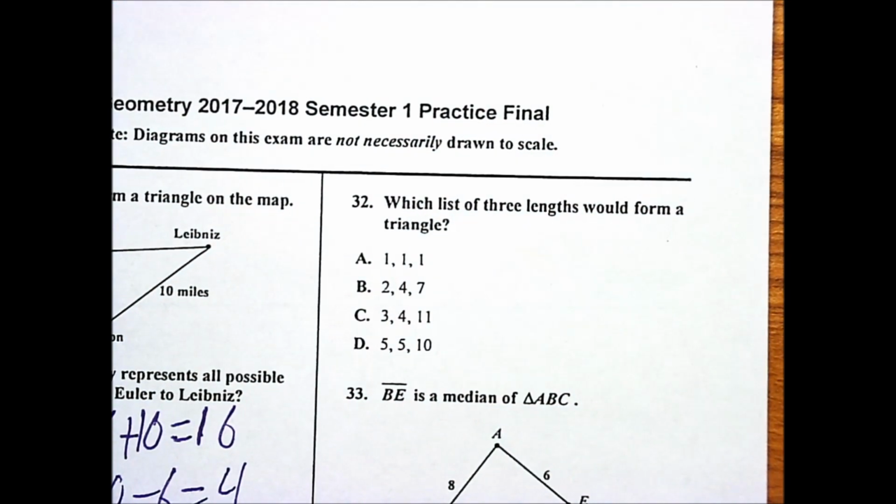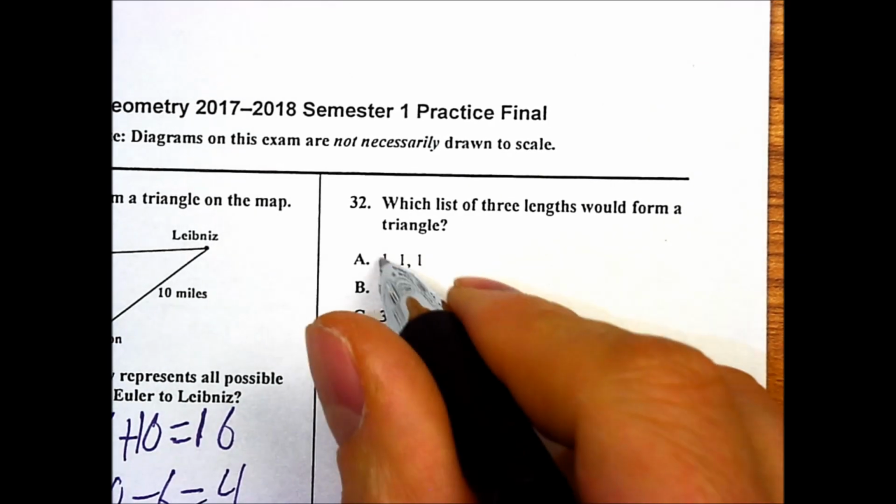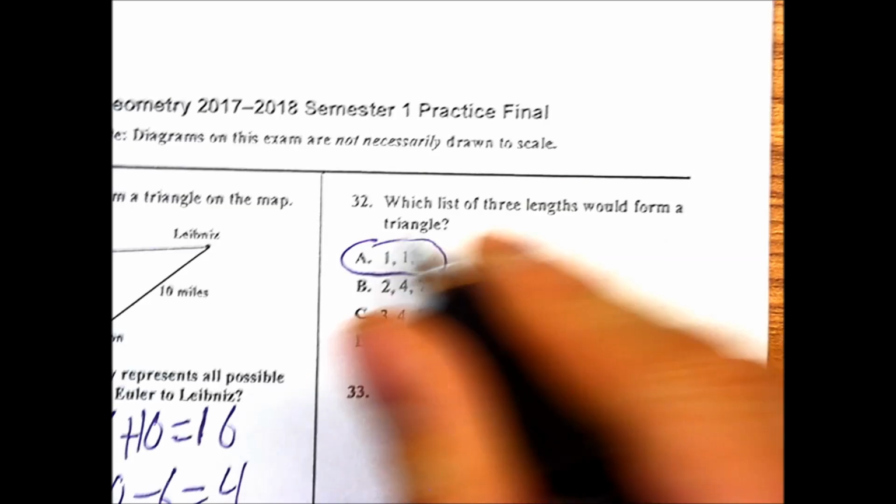Question 32, which of the lengths form a triangle? Right at the start of this question, look at letter A. If all the sides are the same on a triangle, what is that called? Equilateral. So letter A is the proper response here. Equilateral triangles have congruent sides.